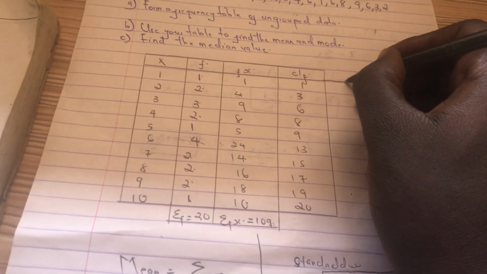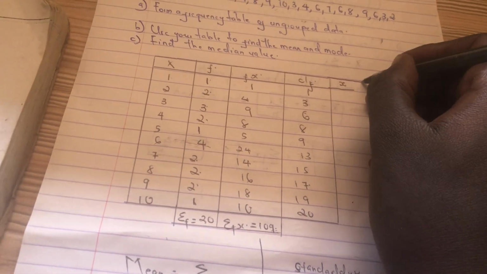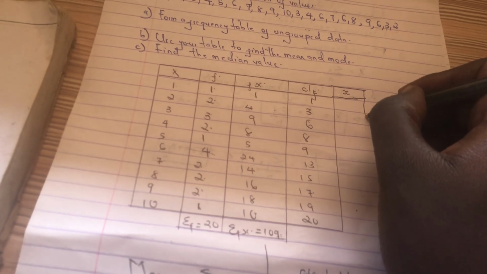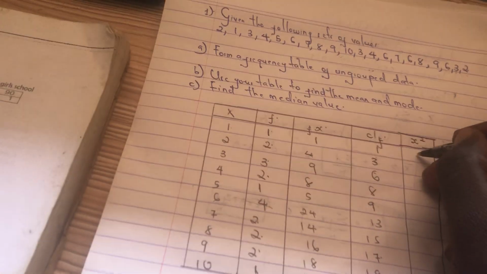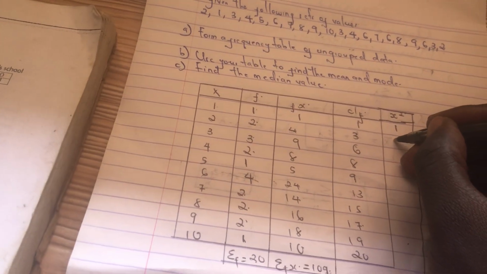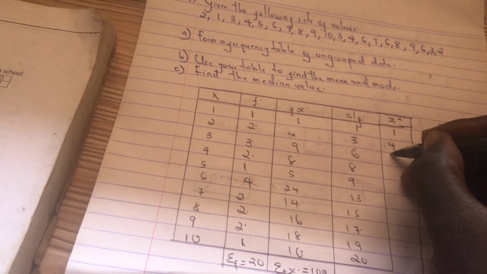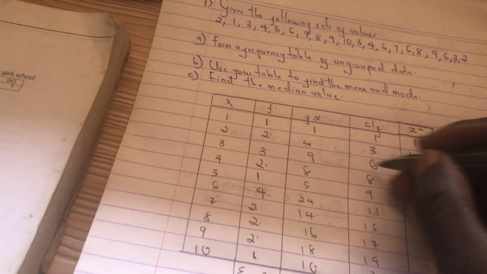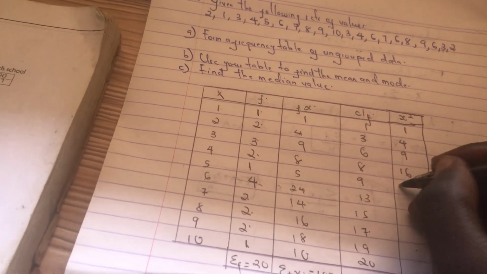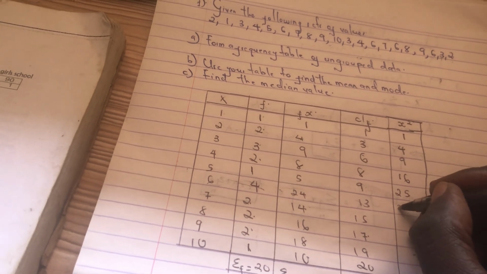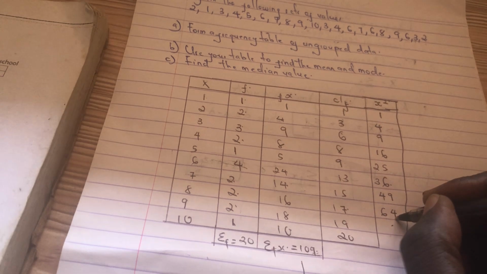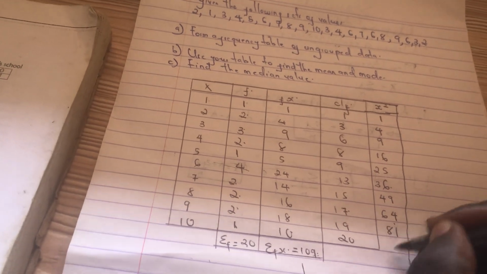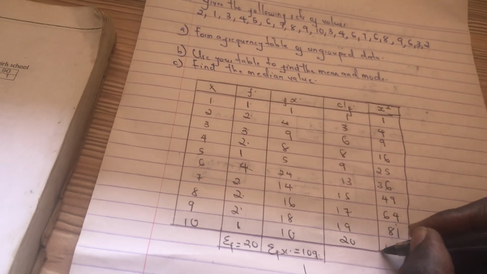So that means we shall add another column here of x squared. Are we together? So this is x squared. That means we get each of these squared. So 2 squared will be 4, 3 squared is 9, 16, 25, 36, 49, 64, 81, and 100. Are we together?